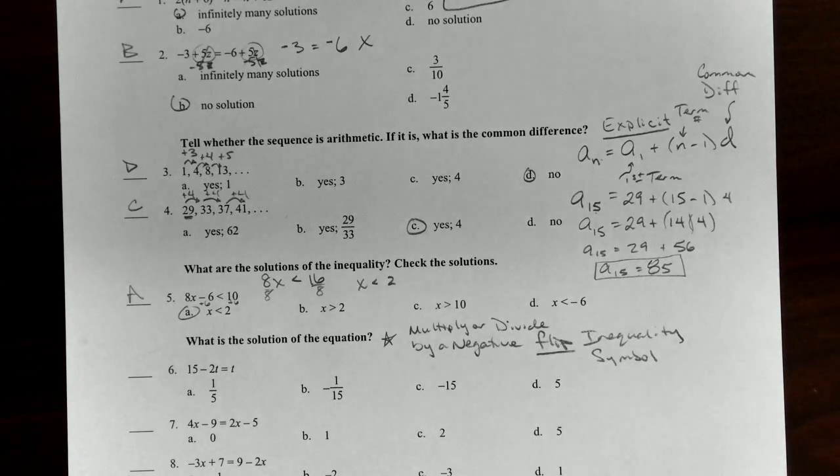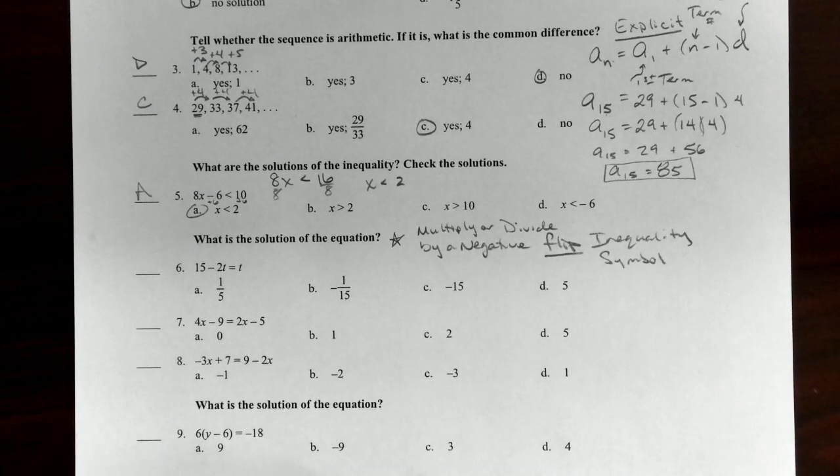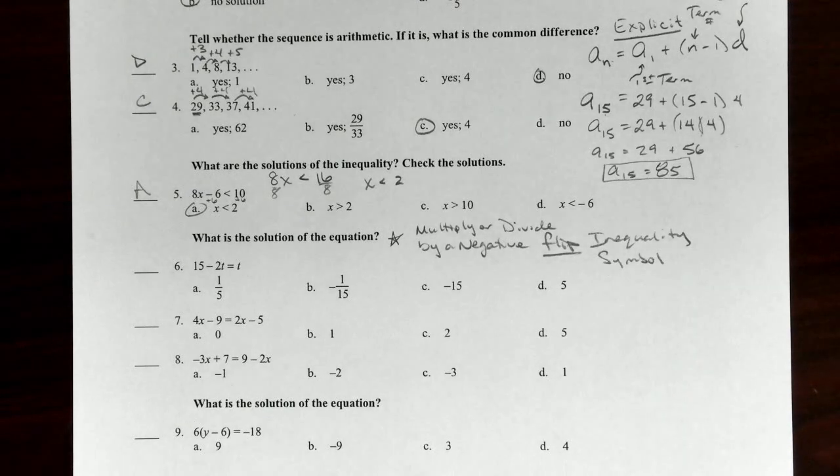Let's go on. Number 6. 15 minus 2t is equal to t. Alright, I'm going to solve for t. I'm solving for the given variable.